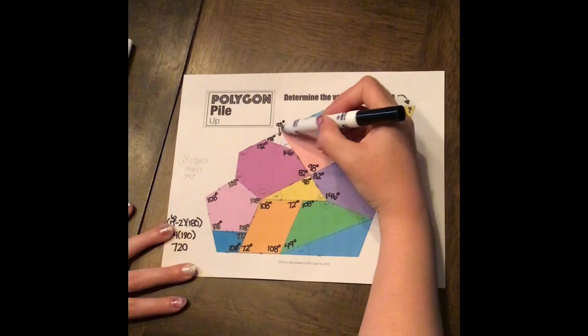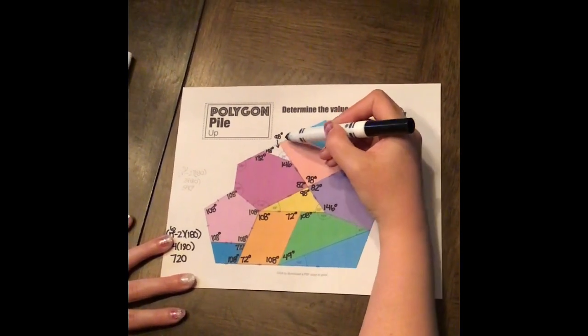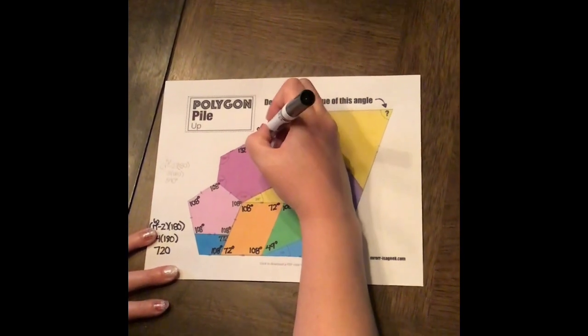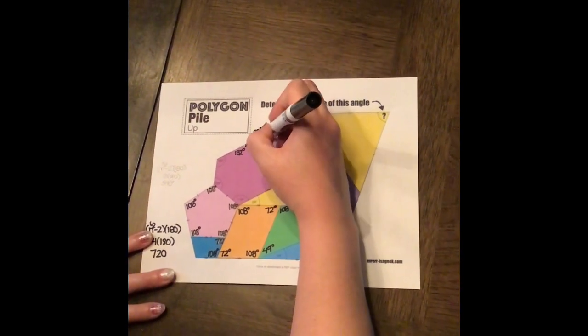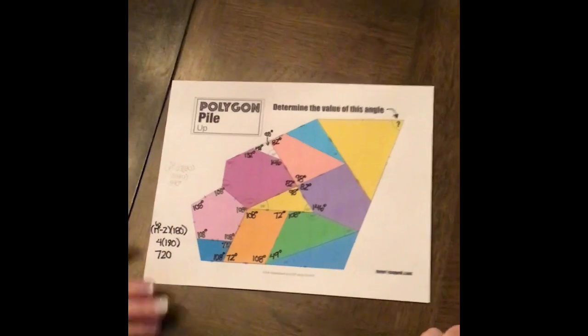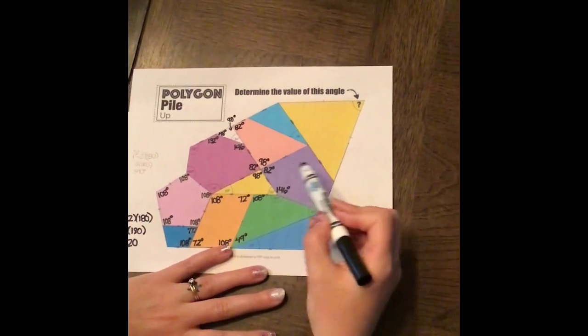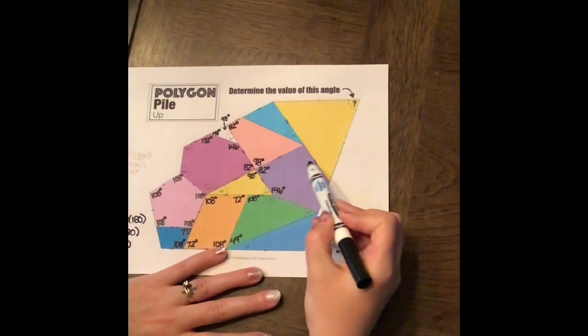All right, so here I know that these are supplementary. So when I take 180 minus this 98 right here, I get that this angle is 82 degrees. And then I'm looking for some other things that I can work with here. So here I've got 2 parallel lines.